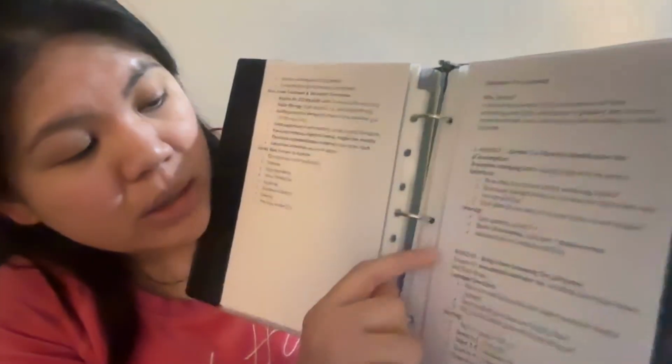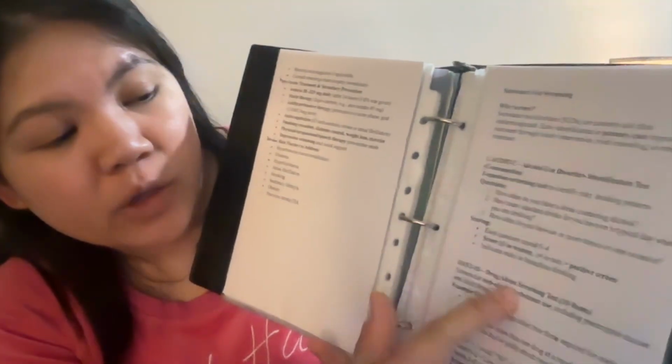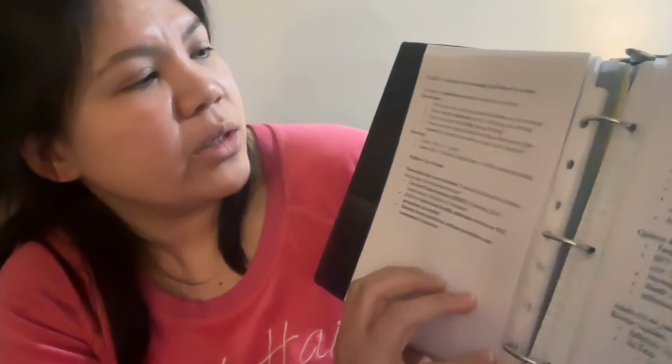Also, next one is substance screening. I use AUDIT-C for alcohol use, also DAST-10 for drug abuse, and then another alcohol use screening tool is the CAGE one. This is a follow-up one.